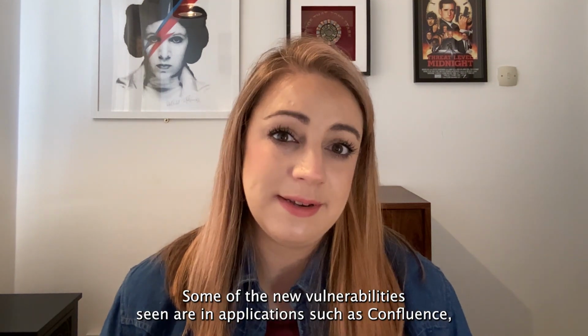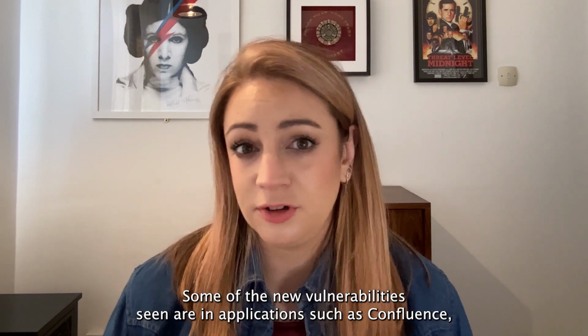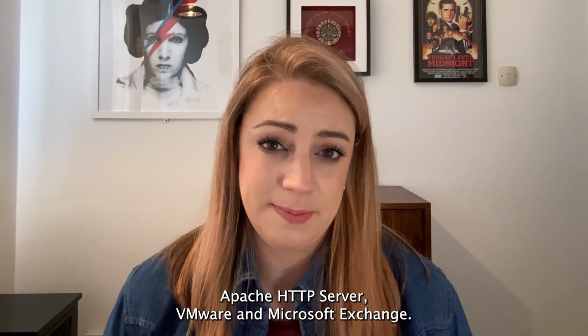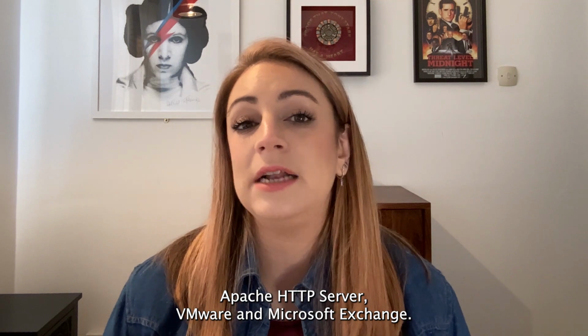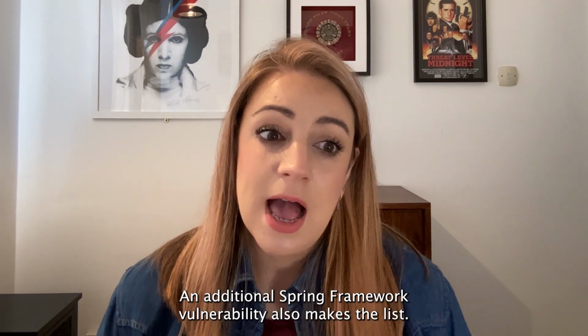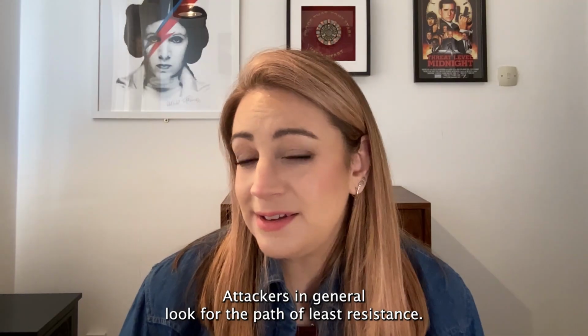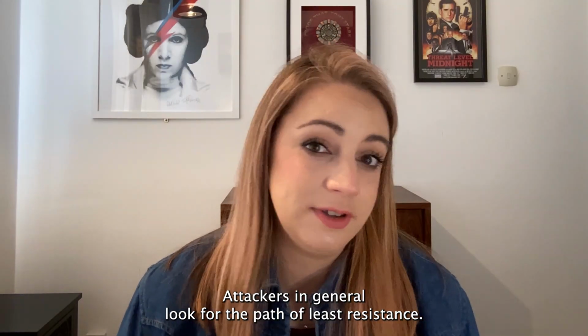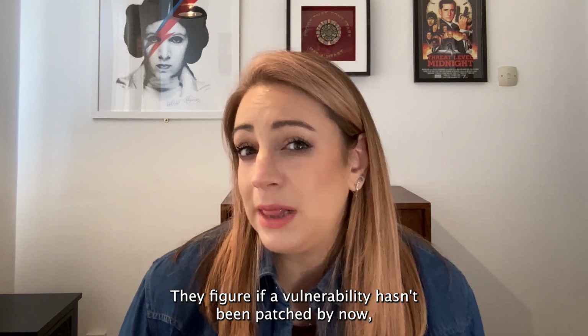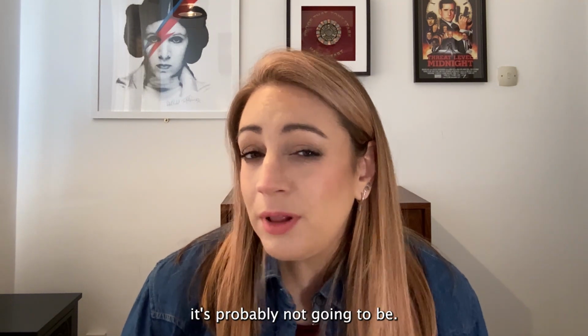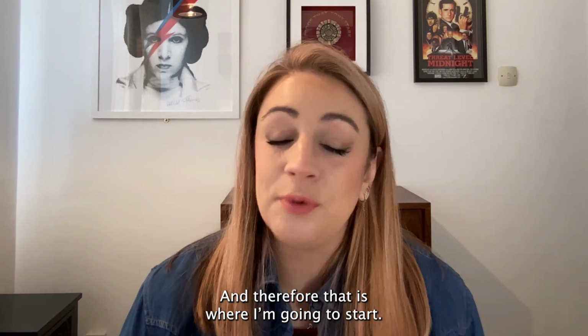Some of the new vulnerabilities seen are in applications such as Confluence, Apache HTTP Server, VMware, and Microsoft Exchange. An additional Spring Framework vulnerability also makes the list. Attackers in general look for the path of least resistance. They figure if a vulnerability hasn't been patched by now, it's probably not going to be, and therefore that is where I'm going to start.